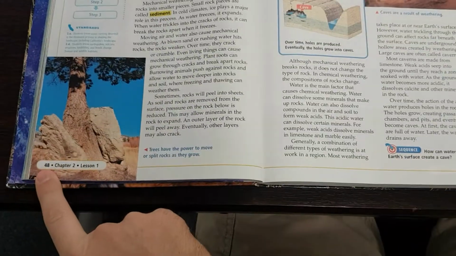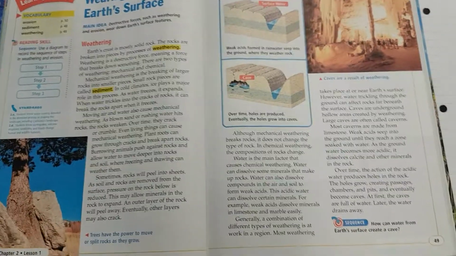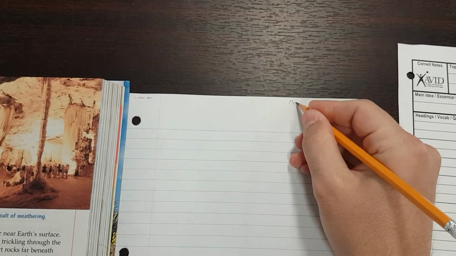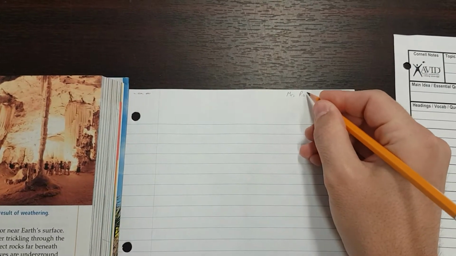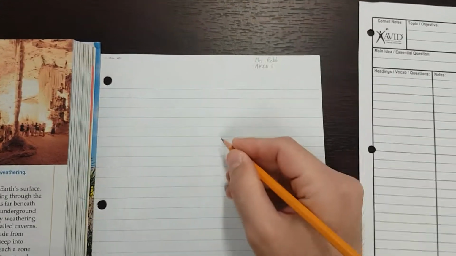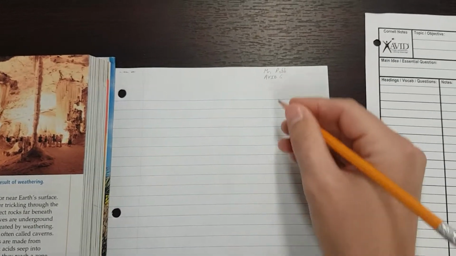Okay, page 48 is where we're going to start taking notes. Let's get our pencil. Let's set up our paper. First thing is the same. I write my name. Remember to write your name. Don't write Mr. Rob. Class or period: AVID 6, capital AVID, number 6. Today's date.